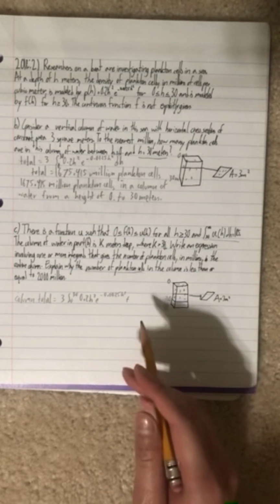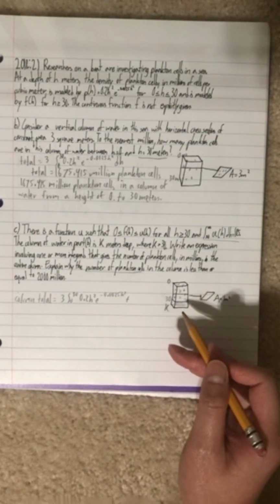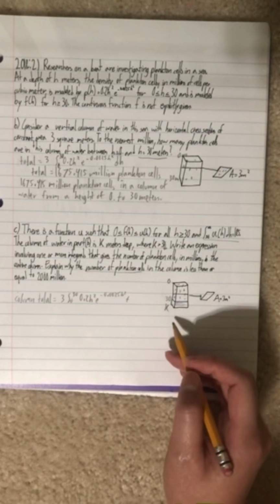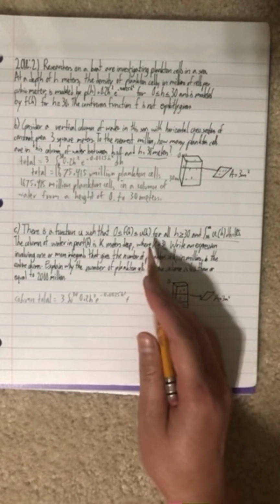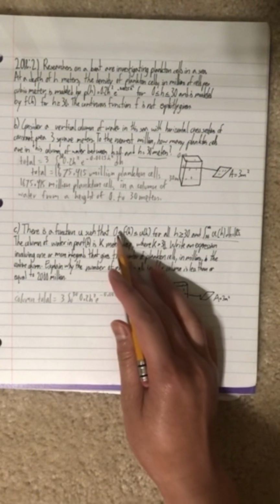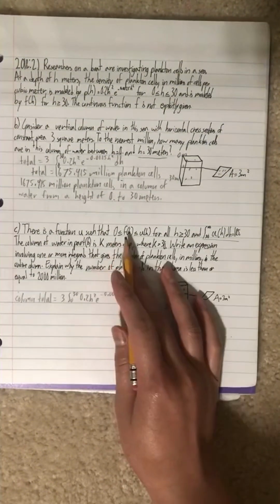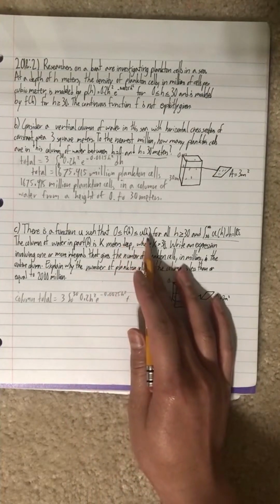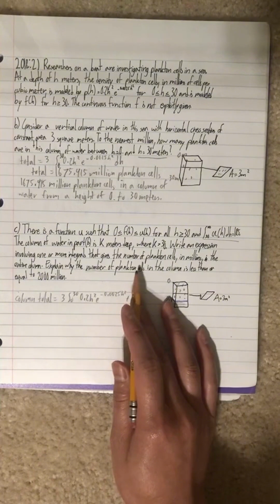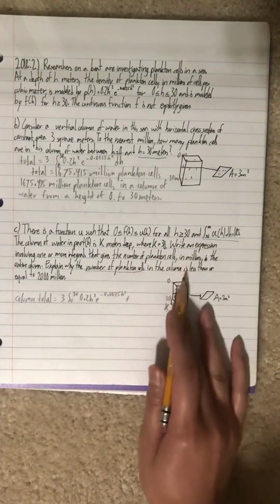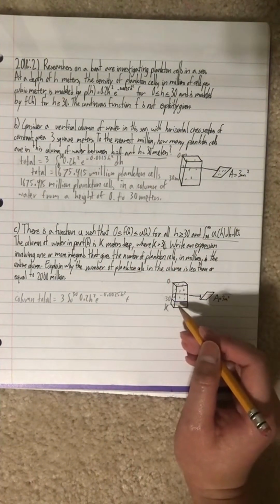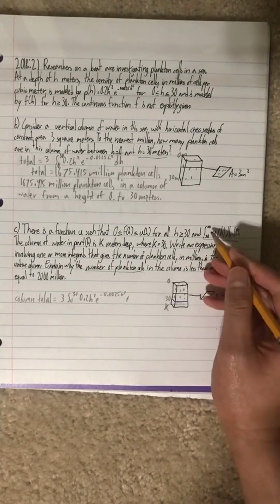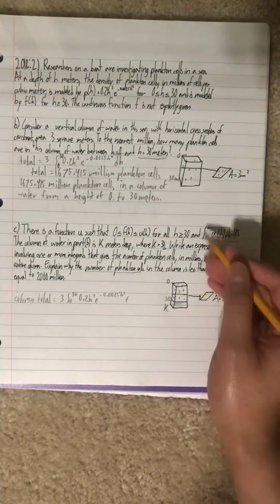Since that is the integral for all of the plankton cells from 30 to infinity, we can assume, since u of h is from 30 to infinity, that k can be at most this infinity covers k.